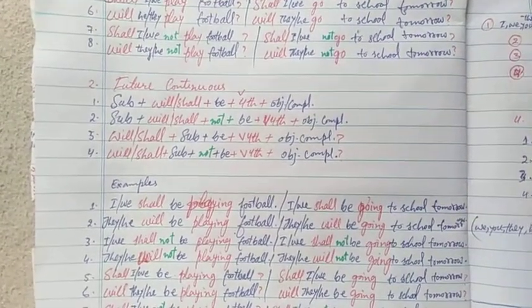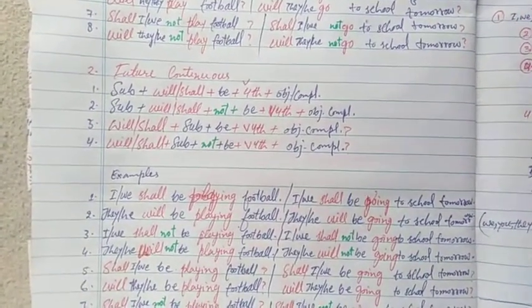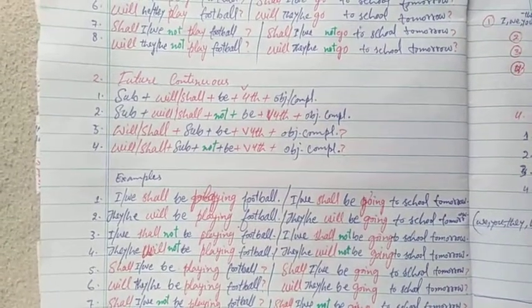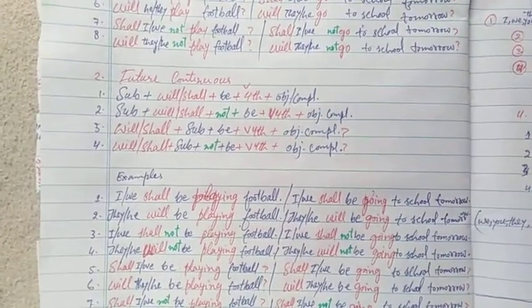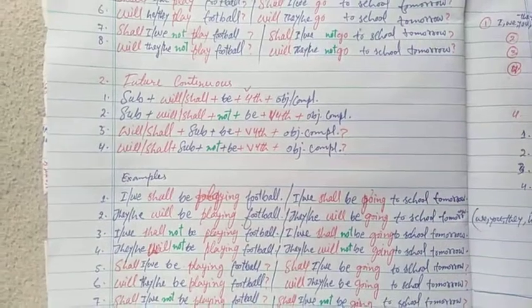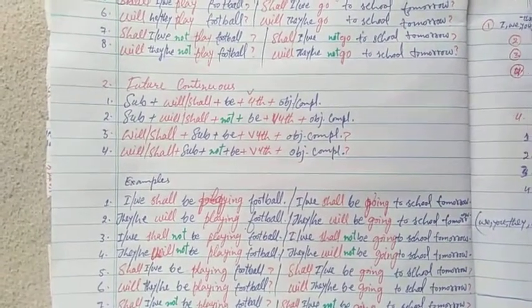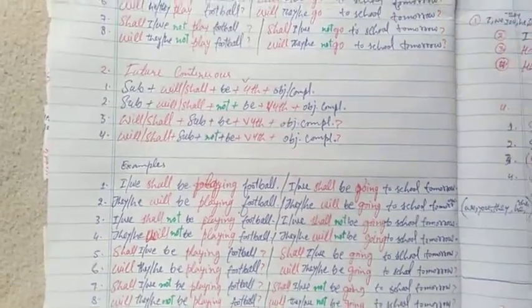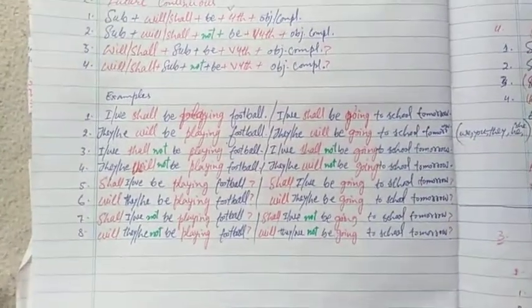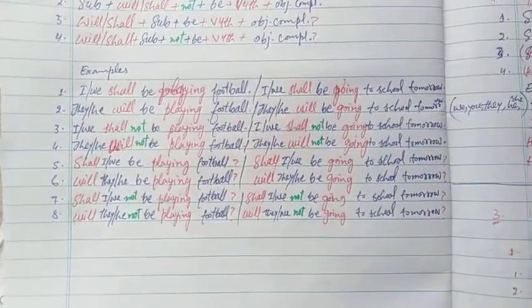If you are supposed to question, will or shall, the helping verb at the beginning, and subject plus be plus verb fourth plus object complement. And if you are writing the negative question, then will, shall plus subject plus not plus be plus verb fourth plus object complement. Now let's try to understand with the examples.